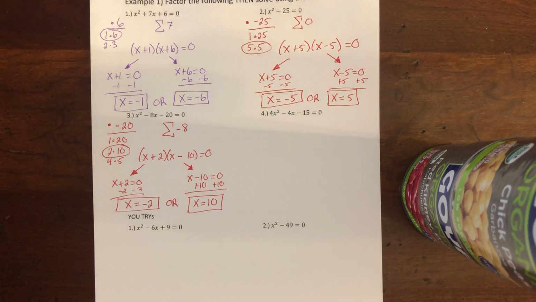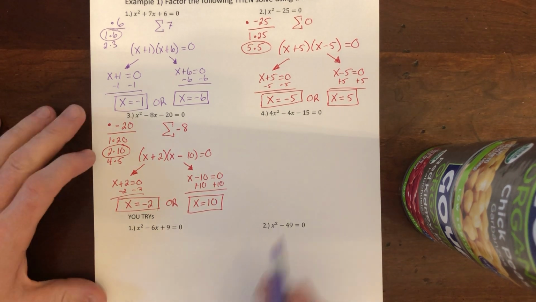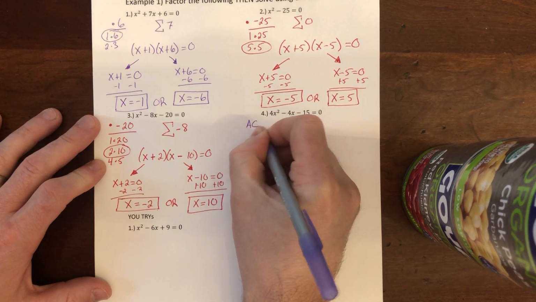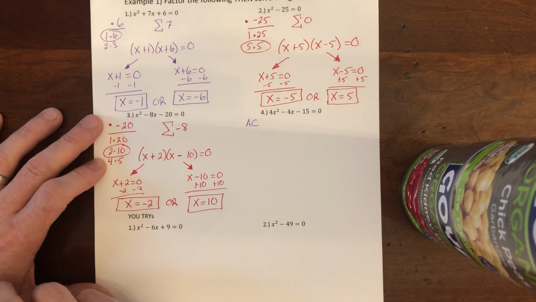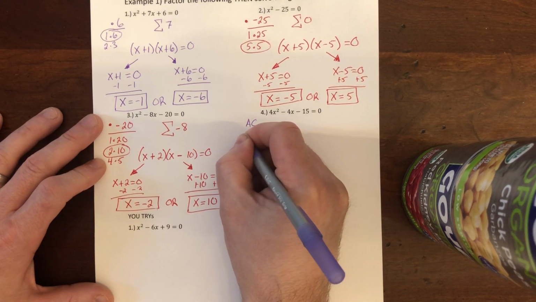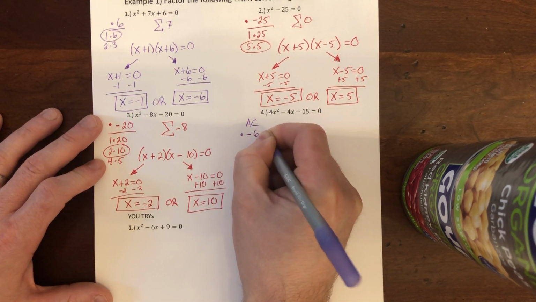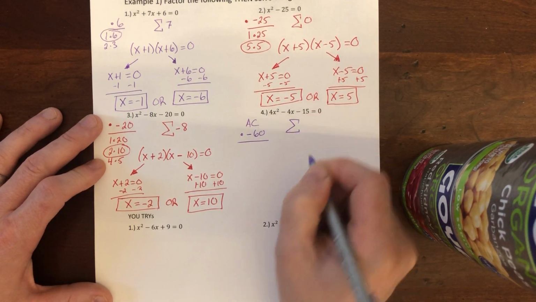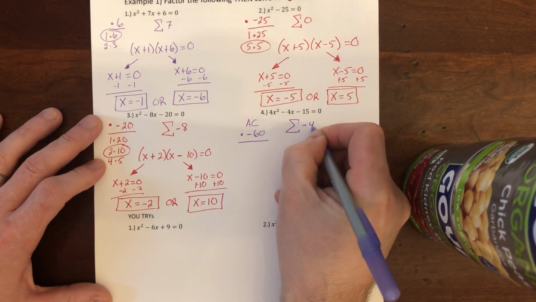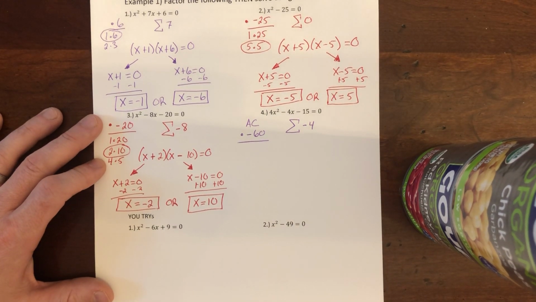Okay, number 4 is another one of our ways to factor. Remember, this is the coolest way to factor, aka the AC method. So when we use the AC method, we would take our a, which is 4, and multiply it by -15. So that would give us -60. And remember, we're going to add these two things to equal -4.